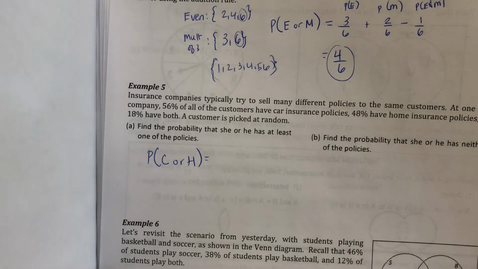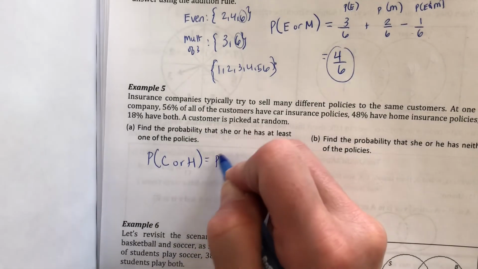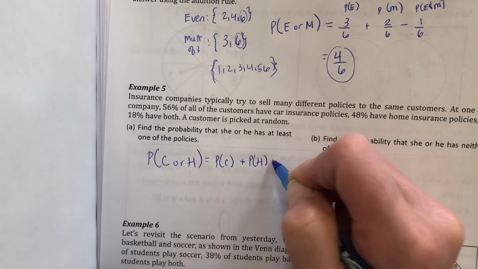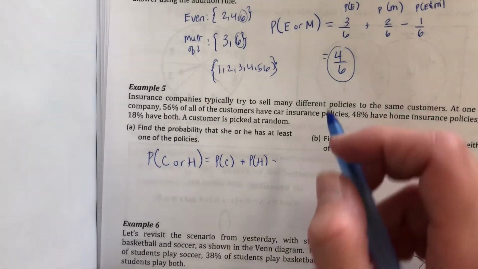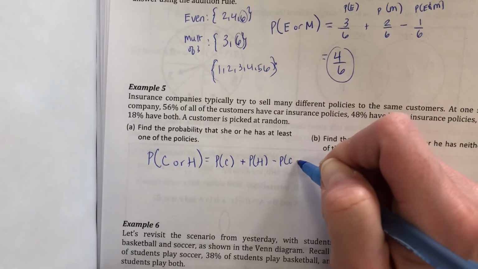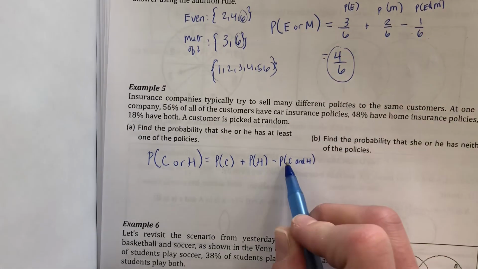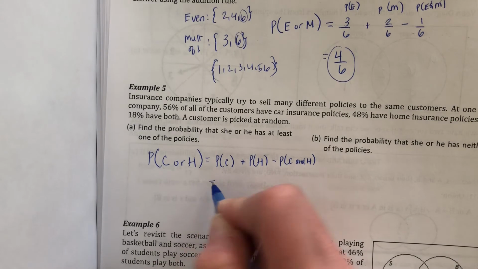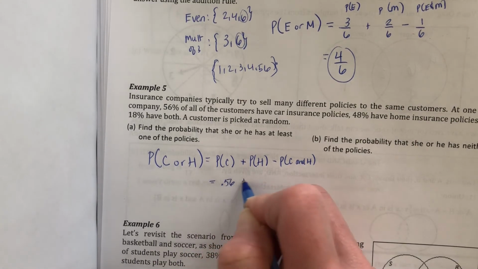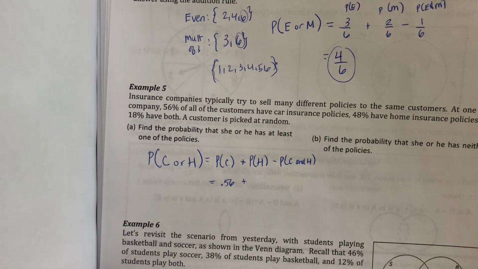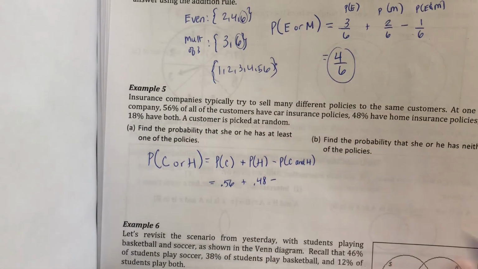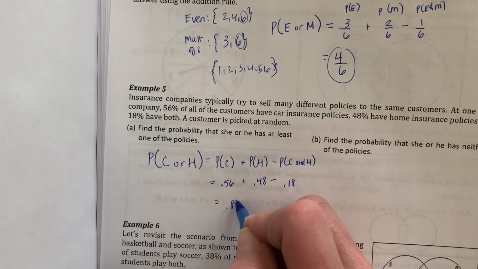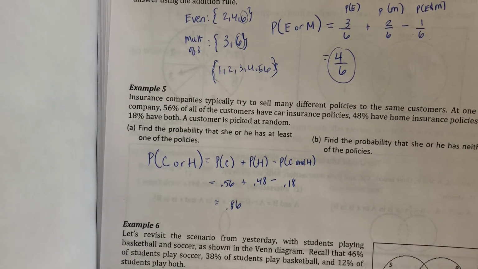So we want to find the probability they have car insurance, plus the probability that they have a homeowner's insurance. And since there's an area that's in common, we want to subtract that out. So probability of C and H, car insurance and homeowner's insurance. So probability they have car insurance is 0.56. Probability they have homeowner's insurance is 0.48. We subtract out what they have in common, 0.18, and the probability is 0.86, or an 86% chance that would happen.